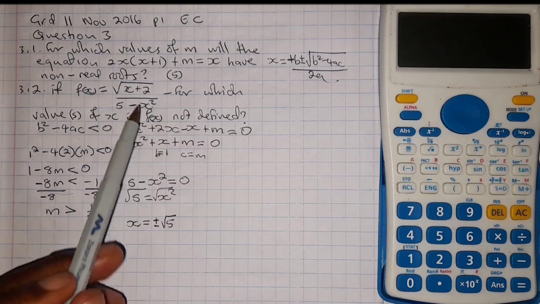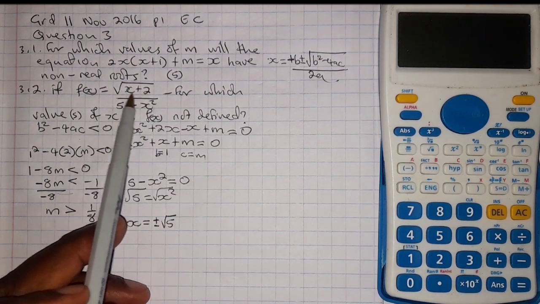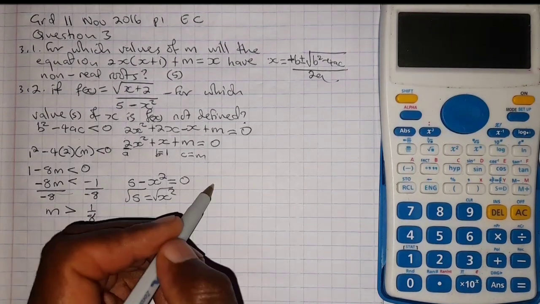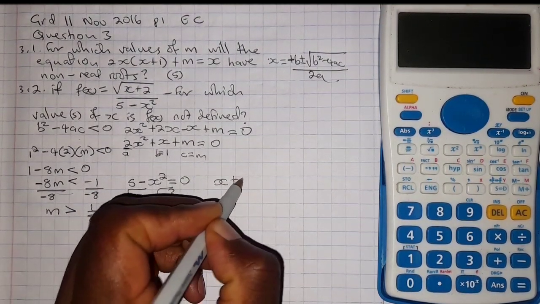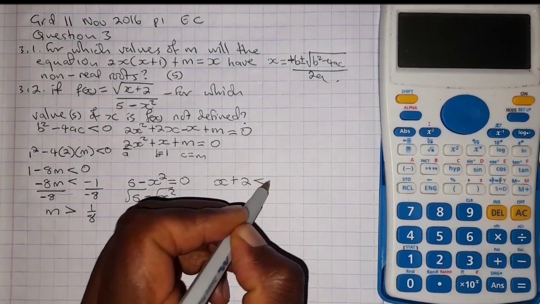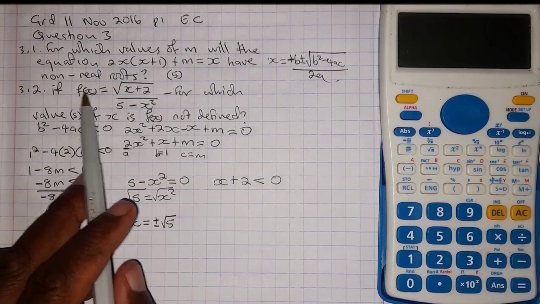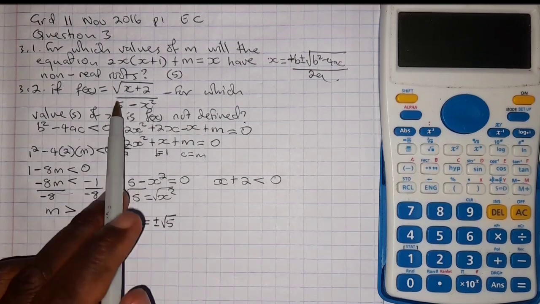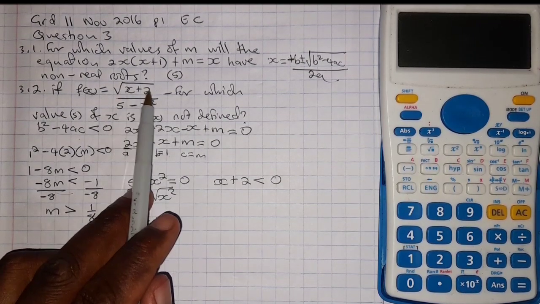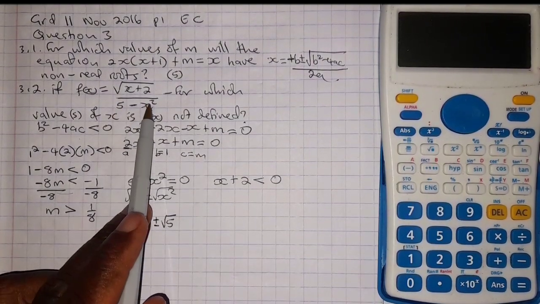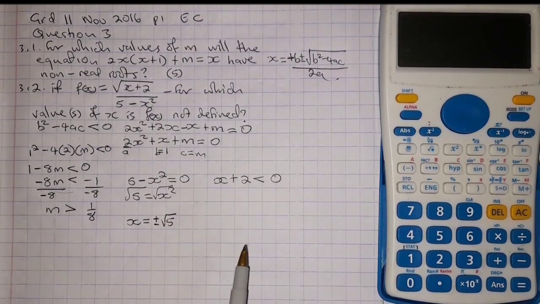And the second instance, remember, we cannot have a negative number under the square root. This happens when x plus 2 is less than 0. It becomes negative when it is less than 0, right? So f of x will be undefined if and only if the number under the square root is less than 0, or the number in the denominator is equal to 0.